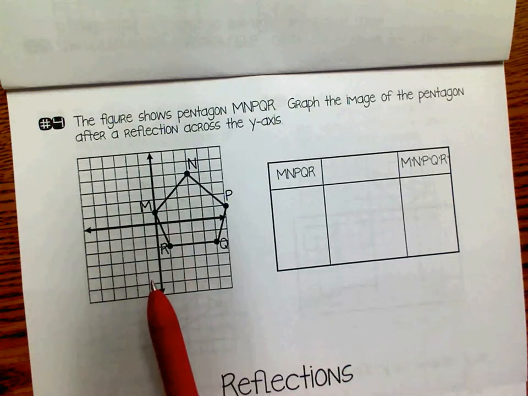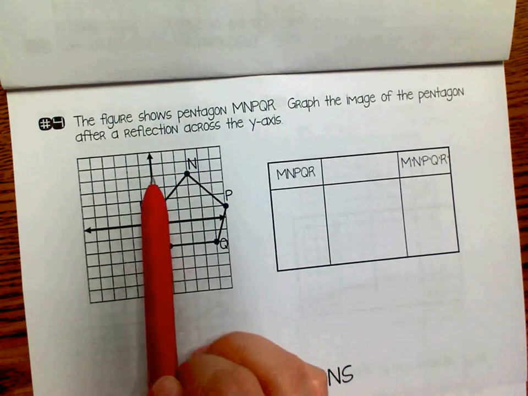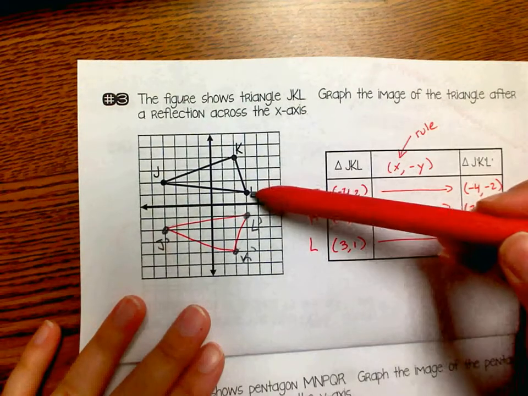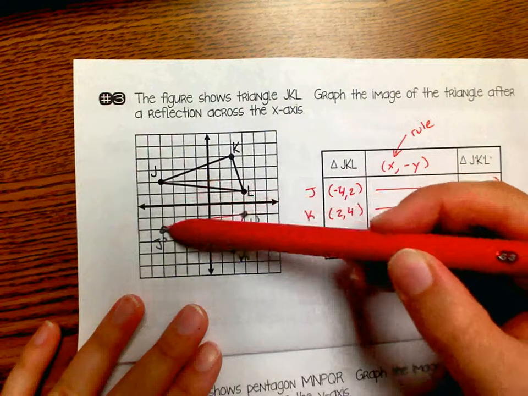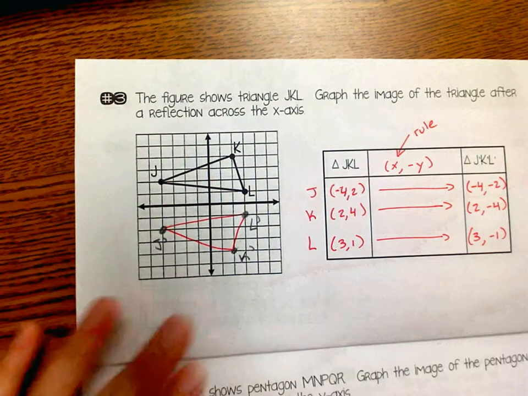And then you may want to go back and discuss how all of these points are, let me show you this one, the image and pre-image points are exactly the same distance away from the line of reflection. So just make sure that that's discussed.